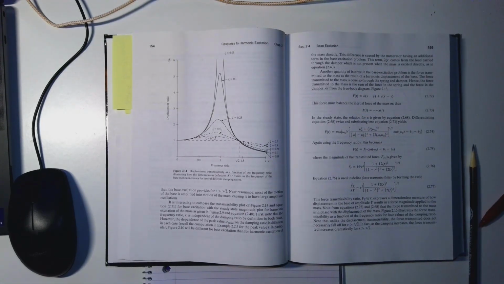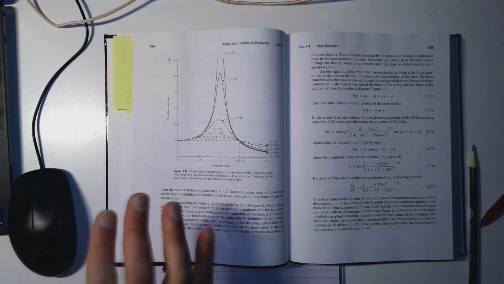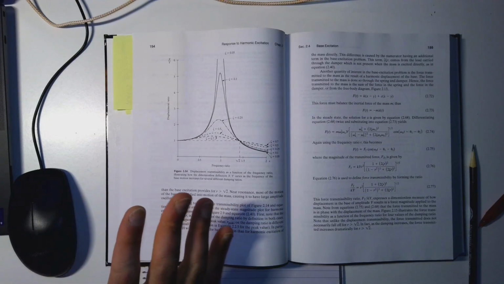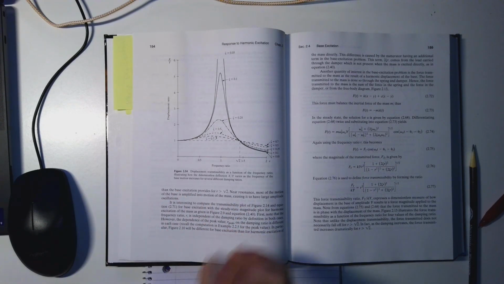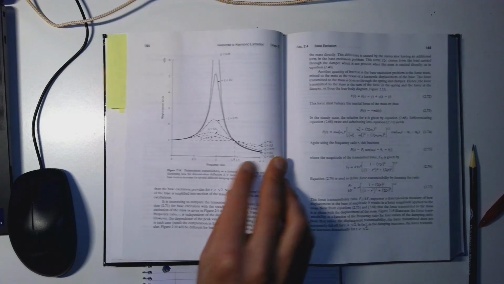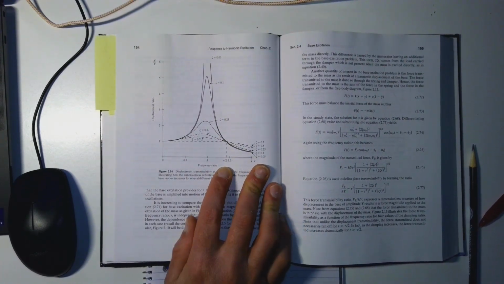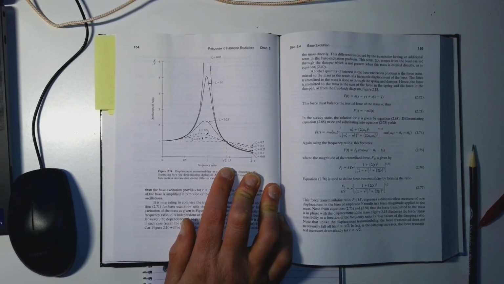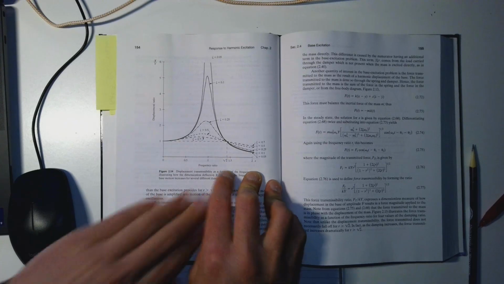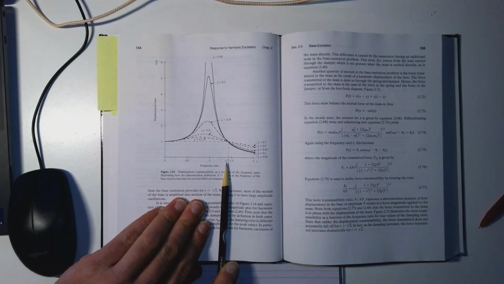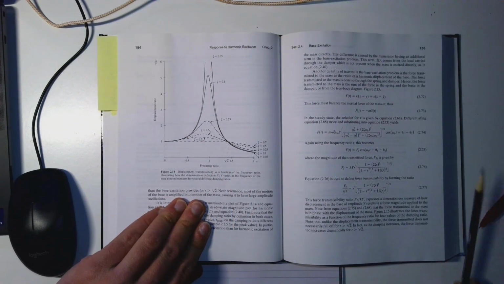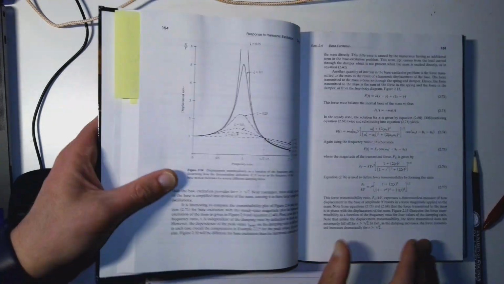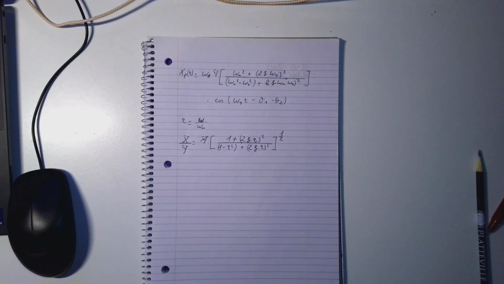This is very useful when we want to work on devices that need to dissipate external vibrations, because in that case we want to design our system so that the ratio between the natural frequency and the frequency of excitation is greater than this value, the square root of 2. Make sense? Any question about what we saw last time?